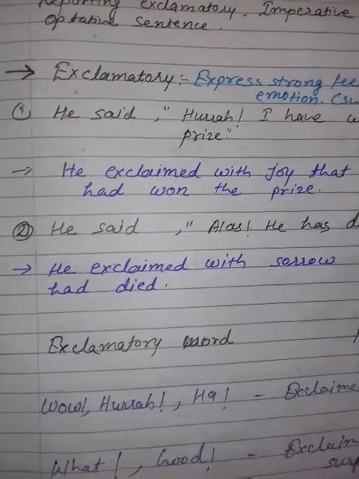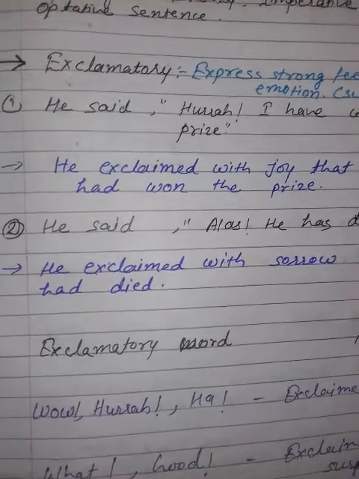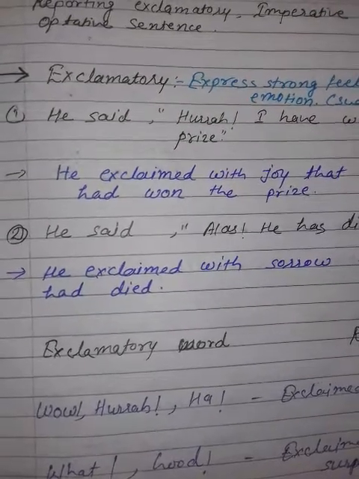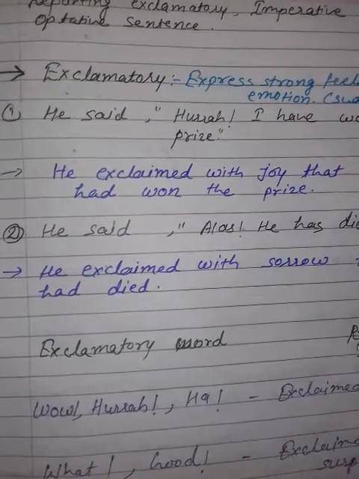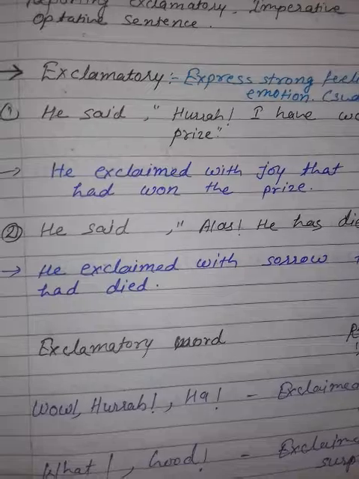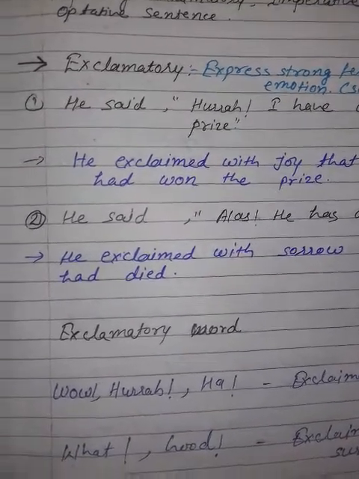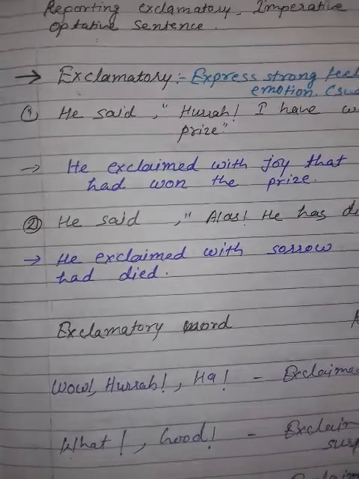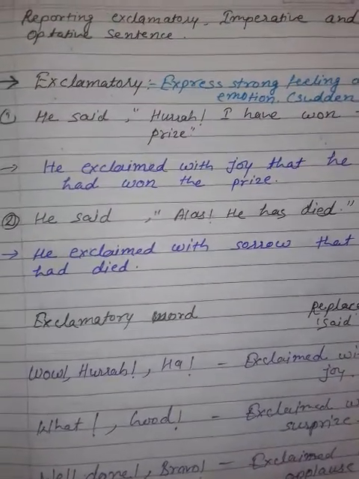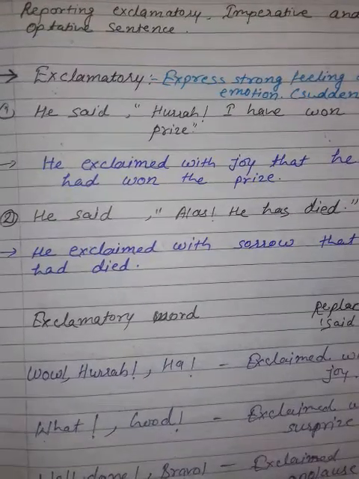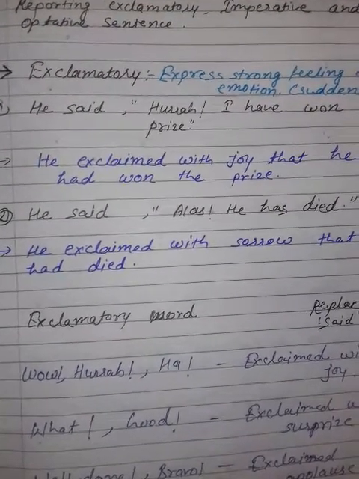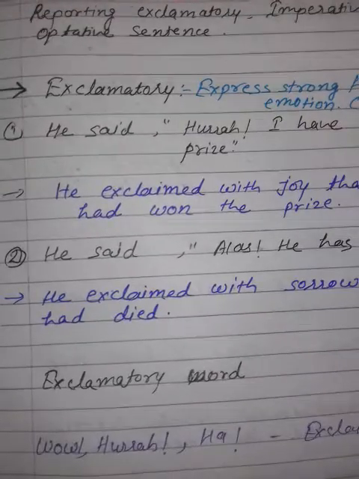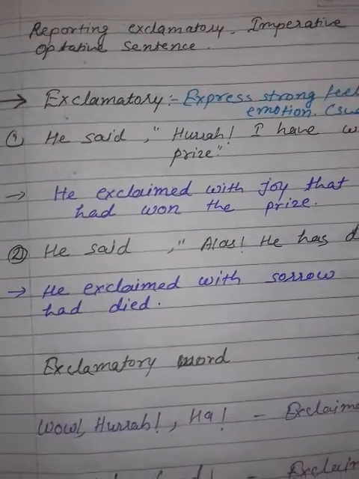express your strong feeling and sudden emotions, like sometimes you see something and you have to express yourself with sadness and excitement, that is exclamatory. You can see the example. He said, hooray, I have won the prize. So he said this very happily, very joyfully. So this is the exclamatory sentence where you can see the interjection, hooray. So he exclaimed with joy.